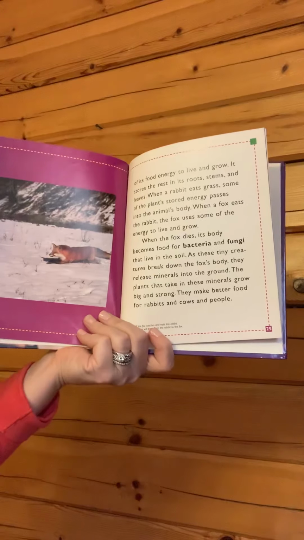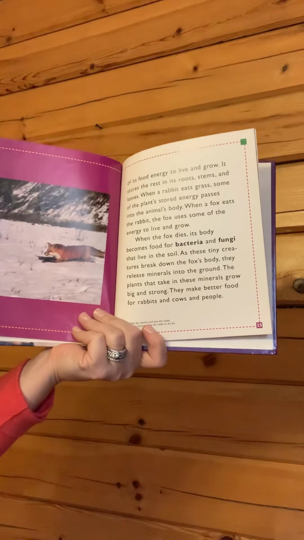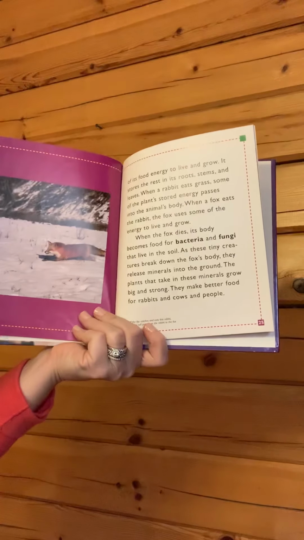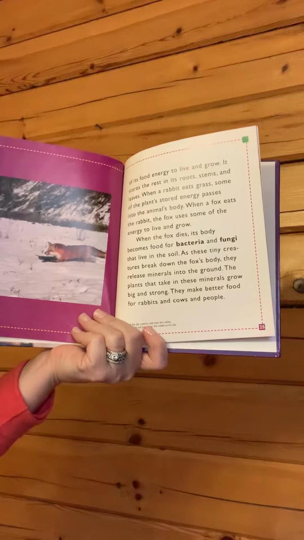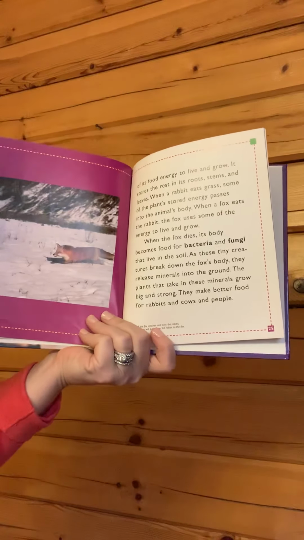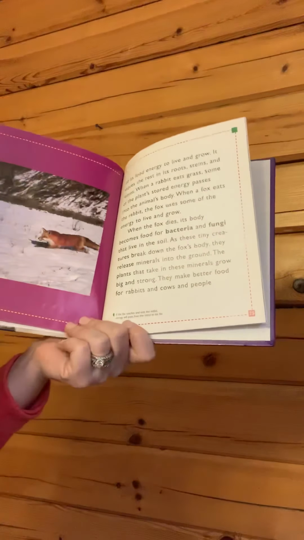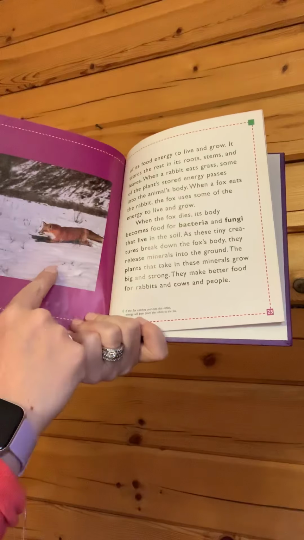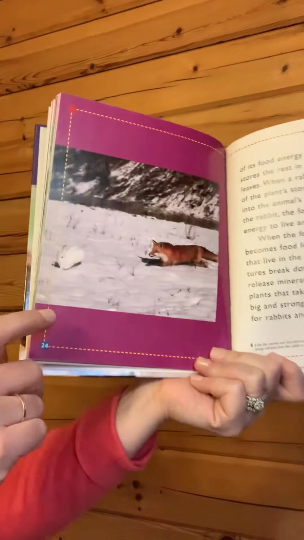When the fox dies, its body becomes food for bacteria and fungi that live in the soil. As these tiny creatures break down the fox's body, they release minerals into the ground. The plants that take in these minerals grow big and strong. They make better food for rabbits and cows and people. If the fox catches and eats this rabbit, energy will pass from the rabbit to the fox. Do you see the rabbit?